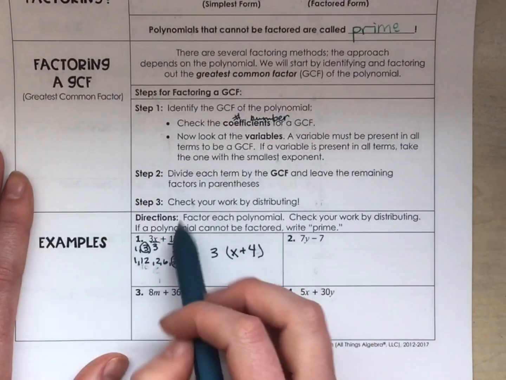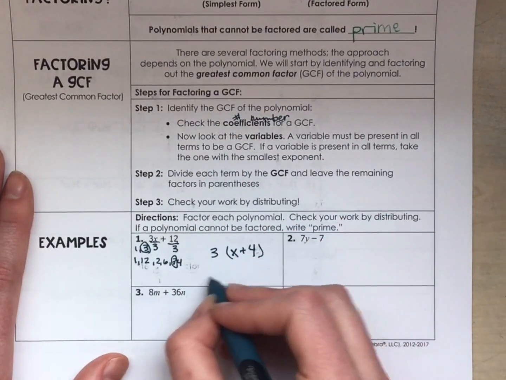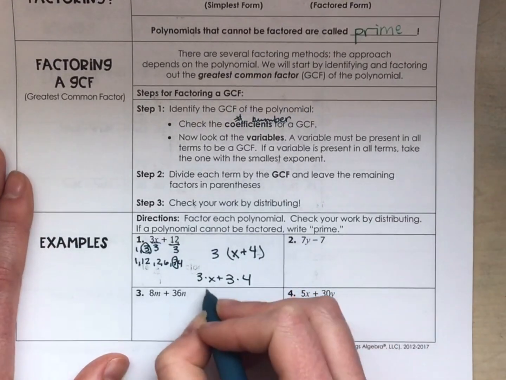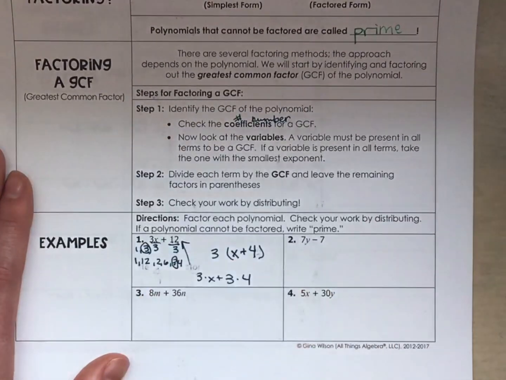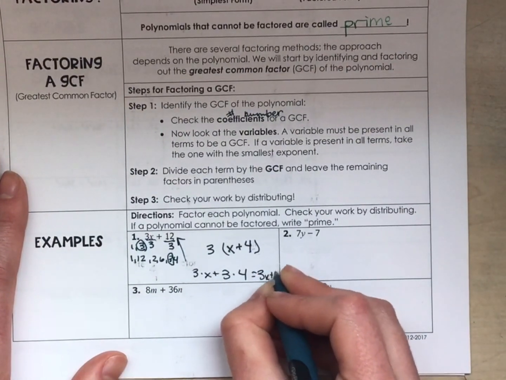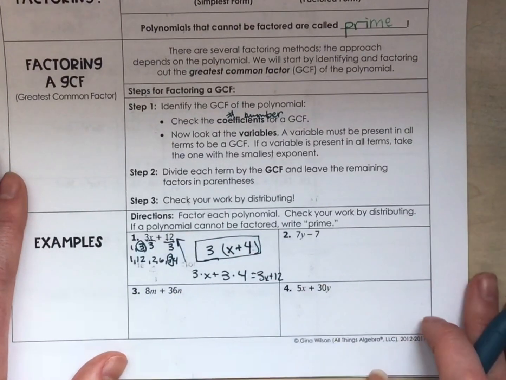So we divided. We want to check our work by distributing. So if I were to go backwards, I would take 3 times x plus 3 times 4. And that would give me back to where I started. That would be 3x plus 12. So this would be my factored form of that polynomial.